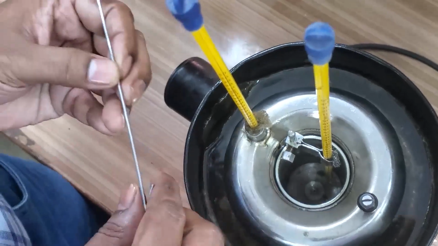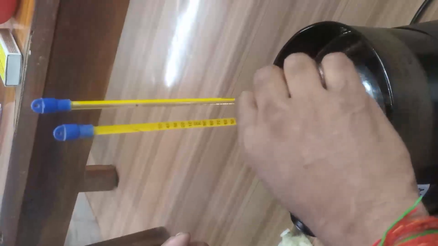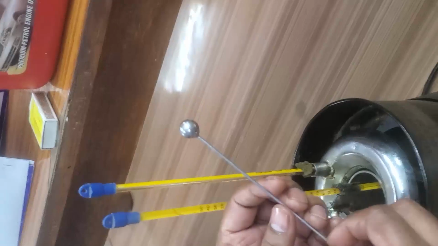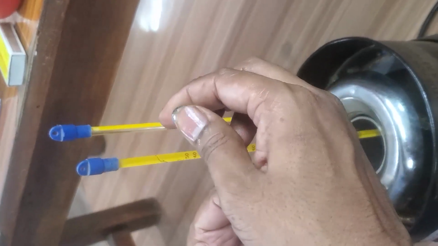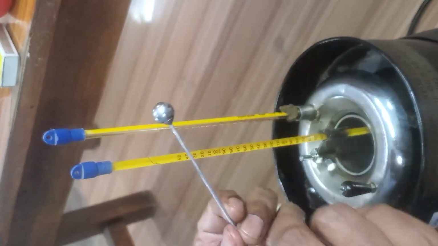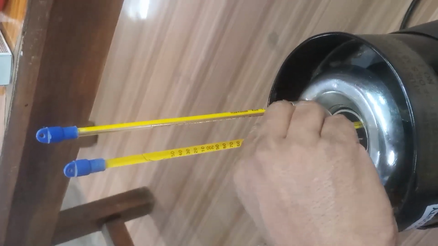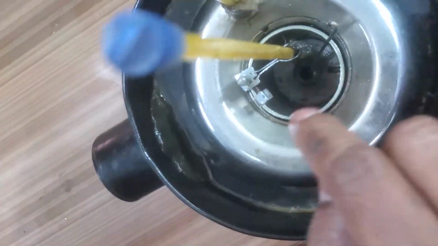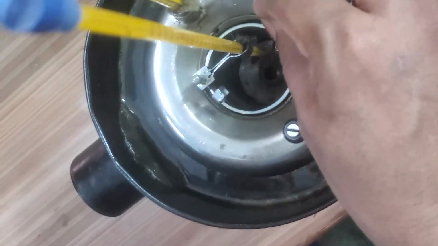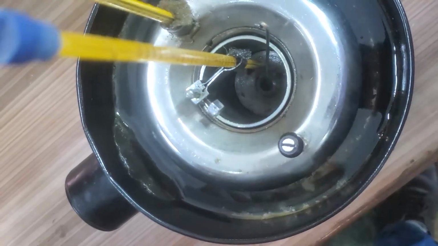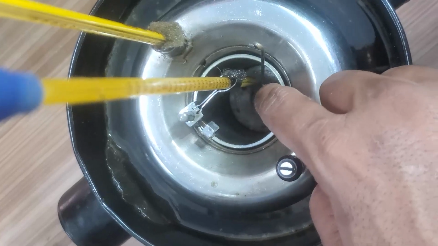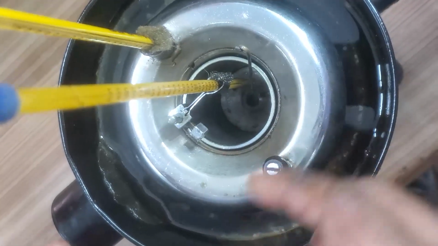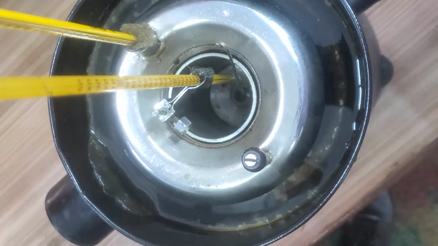And before doing the experiment, this is the pin and ball arrangement. Here at the bottom the ball is there. So the orifice can be closed with this ball. After closing the orifice with this ball and pin arrangement, we will pour the oil up to this mark. Before that, one arrangement we will see for checking the viscosity at different temperatures.